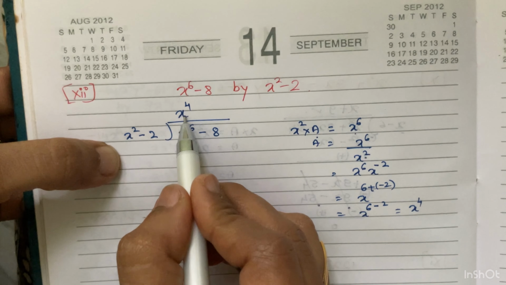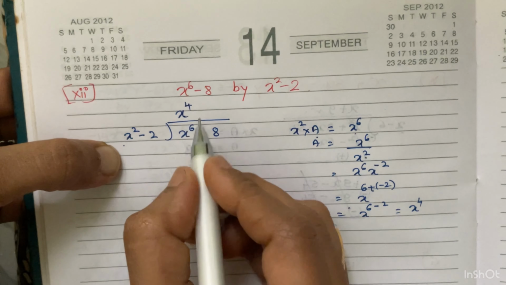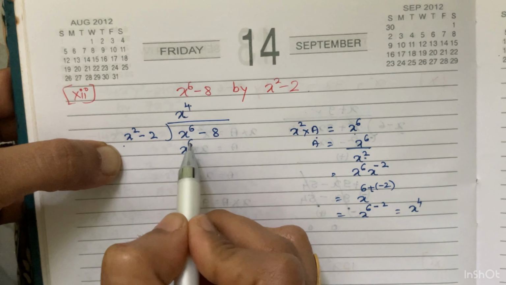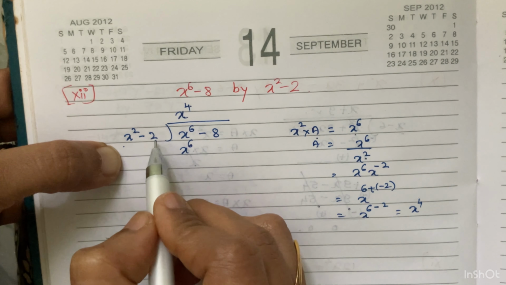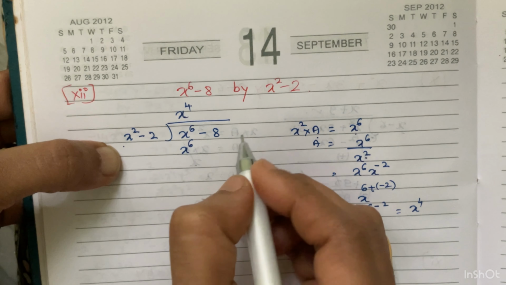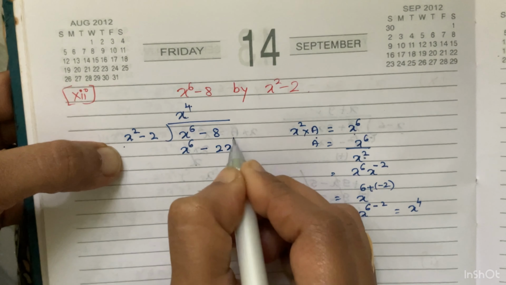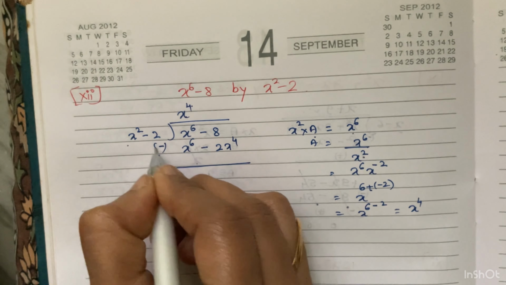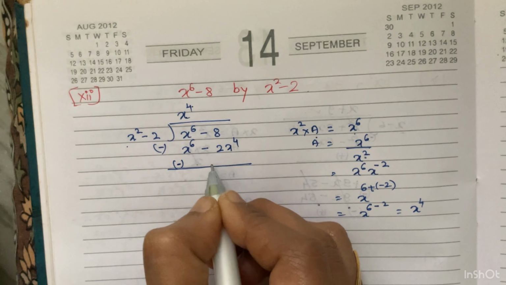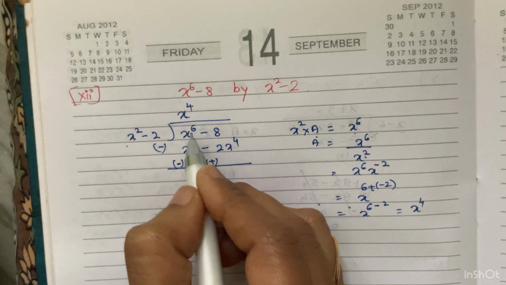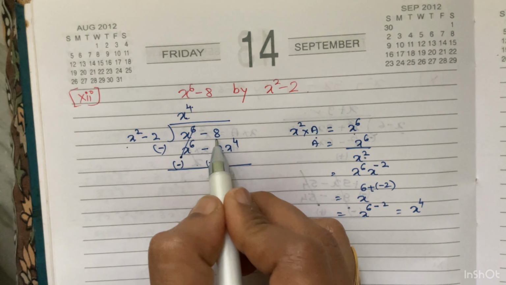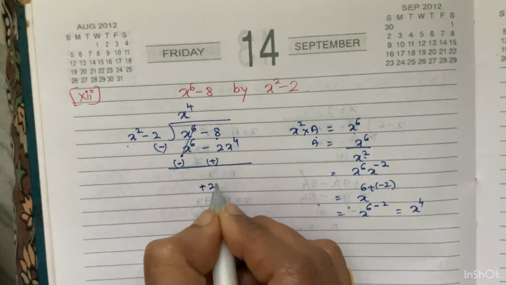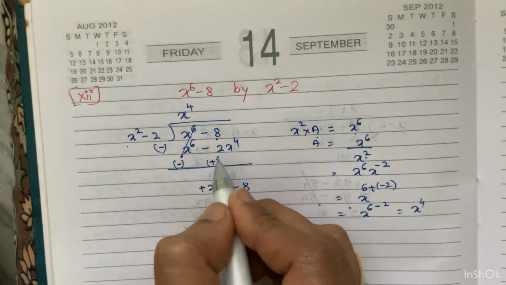Now start multiplying. x raised to the power 4 into x square, I'll get x raised to the power 6. Why? Because both bases are same, so we can add the powers, like 2 plus 4 I'll get 6. Now minus, I'll get minus 2x raised to the power 4. Now see here we are doing subtraction, right? Now here the sign will get changed, negative to positive. This gets cancelled, and as you can see this term is different. So I'm going to write this first, that is plus 2x raised to the power 4 and minus 8. Why? Because the sign has been changed here.